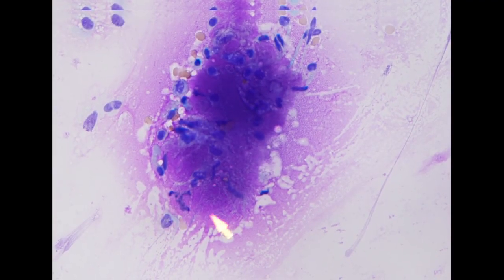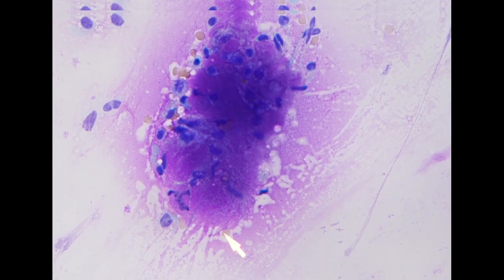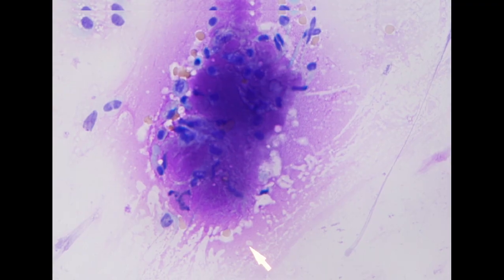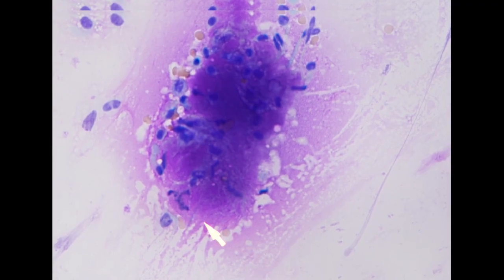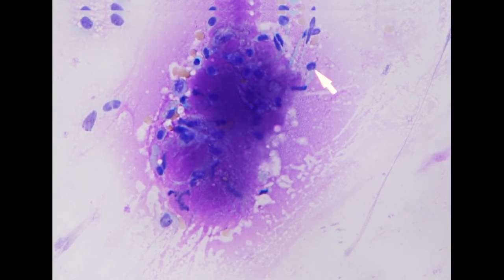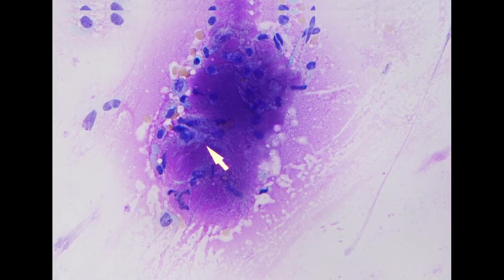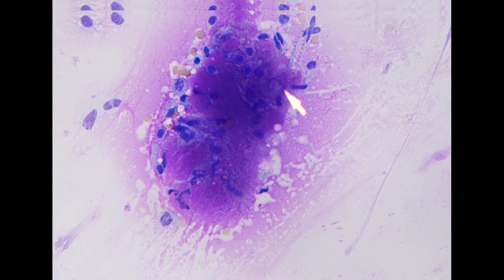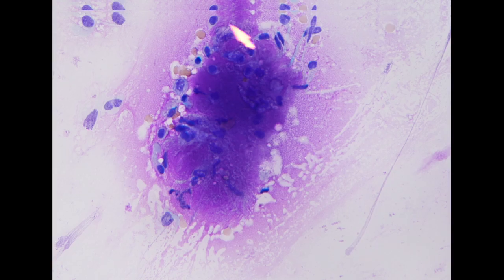There are a lot of different matrix-producing tumors in the salivary gland, but the diagnostic feature for benign pleomorphic adenoma is that the matrix material border is very indistinct and fibrillary. Additionally, you will see a very tight relationship of myoepithelial cells embedded in this matrix material.